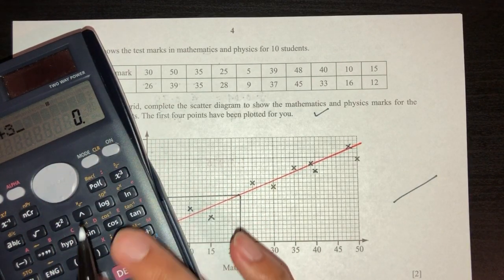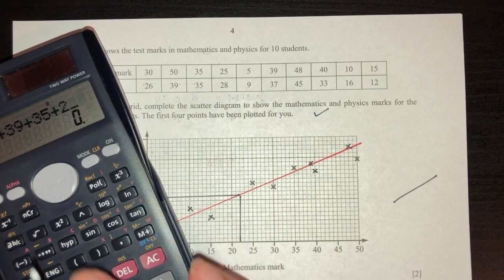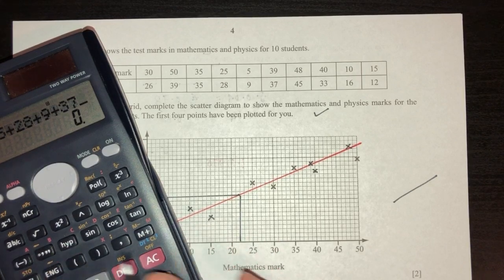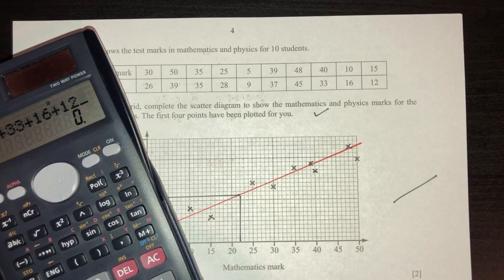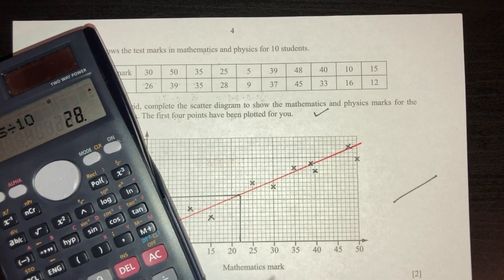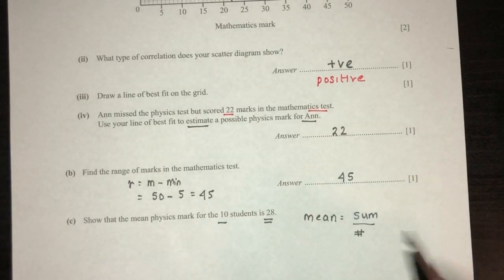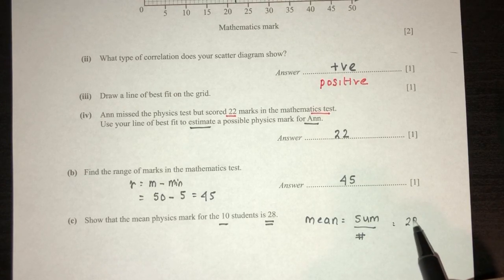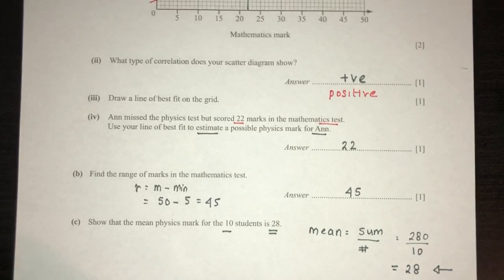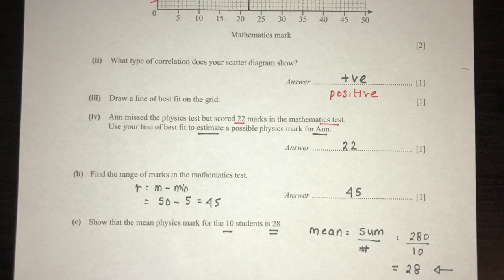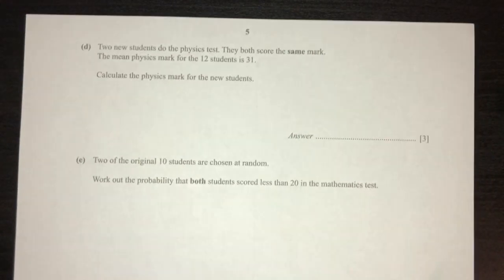So we have 26 plus 39 plus 35 plus 28 plus 9 plus 37 plus 45, 33 plus 16 plus 12, and divide by 10, that will be 28. So shown as required, that will be 280 divided by 10 equal to 28. This is shown as required. And that is your part C. Let's move on to part D now.